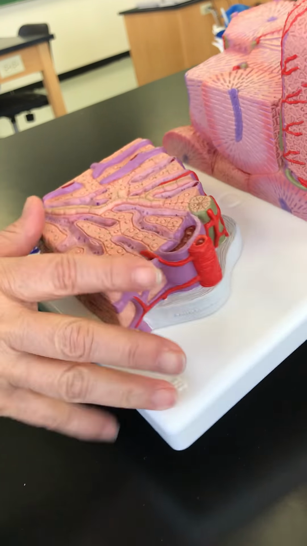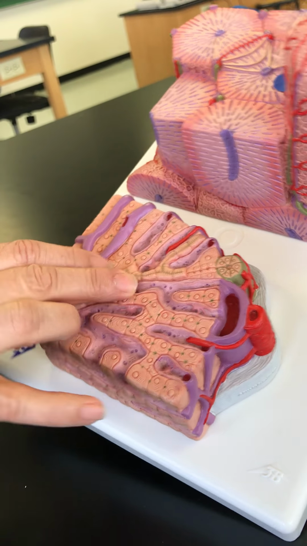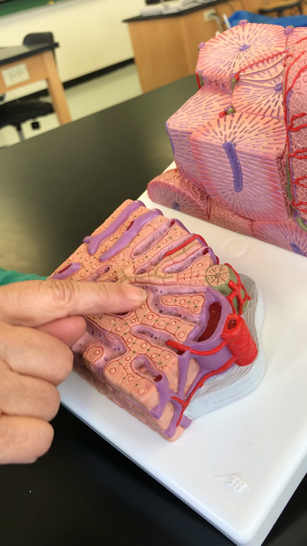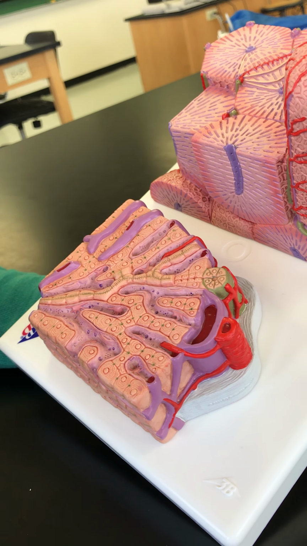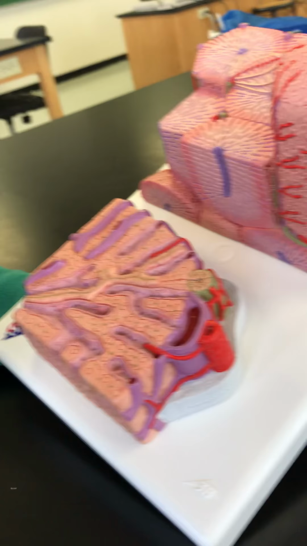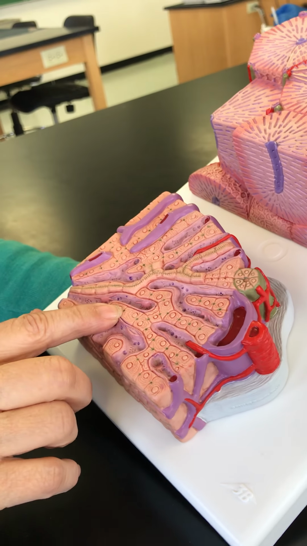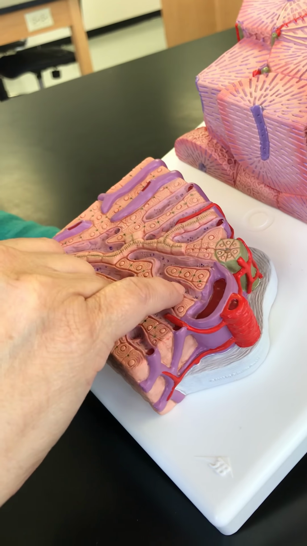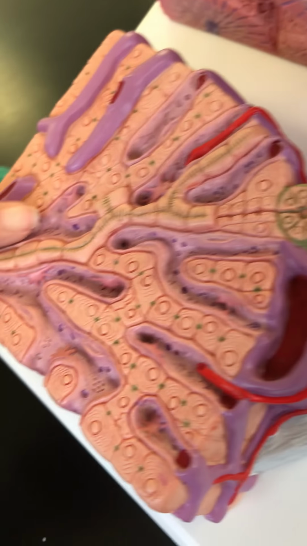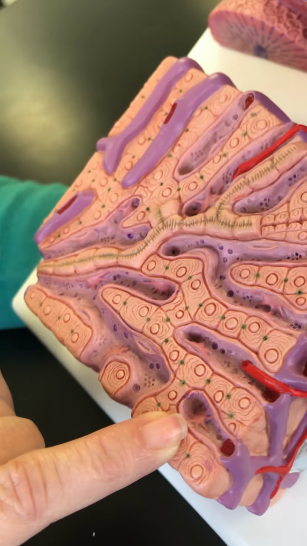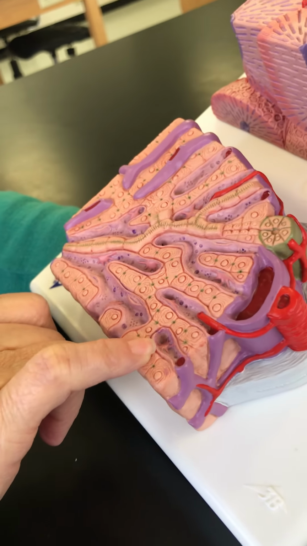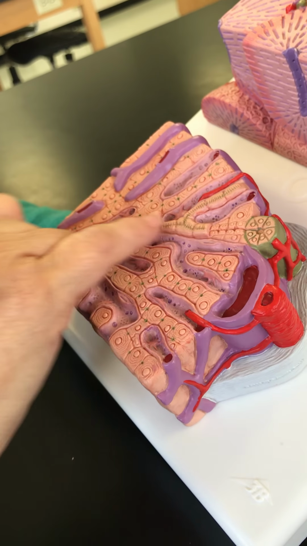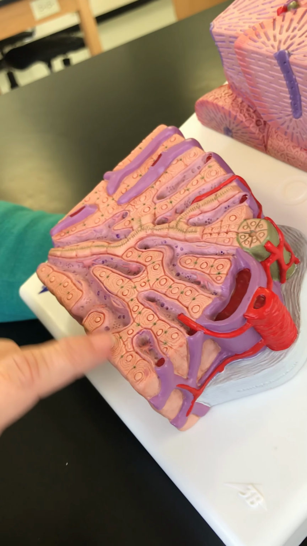They drain into this area here called your sinusoids. These are capillary vessels that are leaky, and they've got big holes in them so that larger molecules can flow out. In these sinusoids, you've got these star-like cells called Kupffer cells. These are macrophages that clean up the area, kill pathogens, get rid of debris. Then all along these you have hepatocytes.